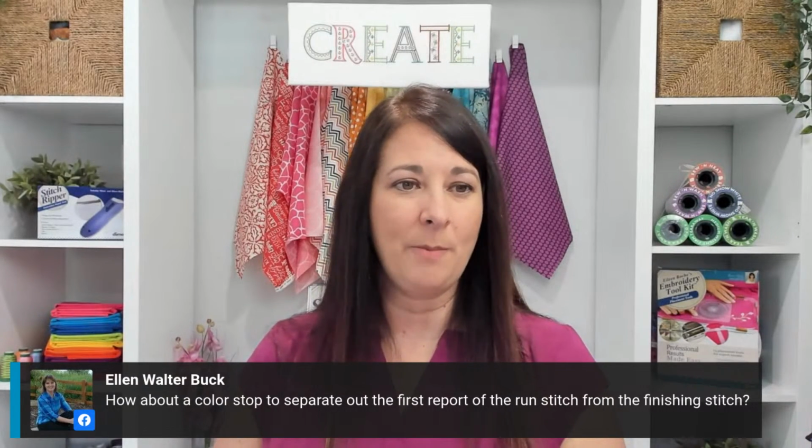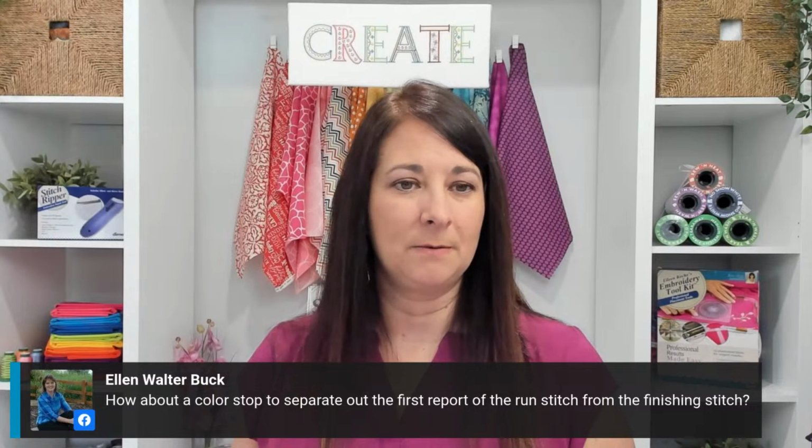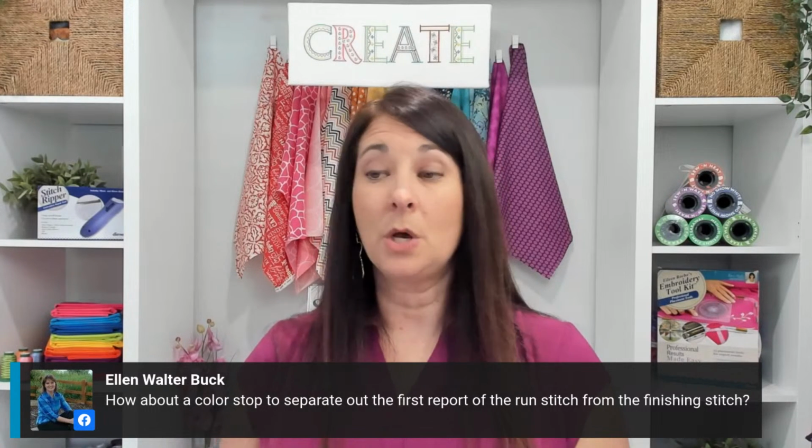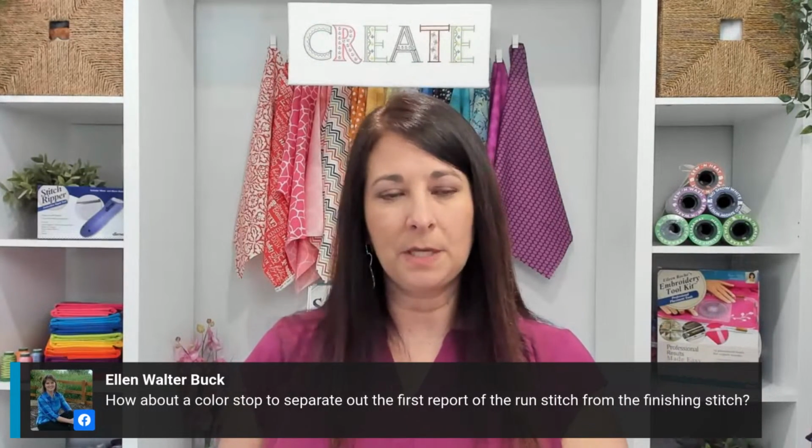And then Ellen says, how about the color stop to separate out the first report of run stitches with the finishing stitch? So yes, the color stop was just me changing the color. If you meant something different, Ellen, ask again. But if I'm trying to force that design to act like an applique where it stops after each element, I just did 3 different colors, and so my machine will stop and want to change colors, and really that's my cue to put down my fabric and things like that. If you meant something different, certainly ask me again. I'll try to make sure to get your answer to you.